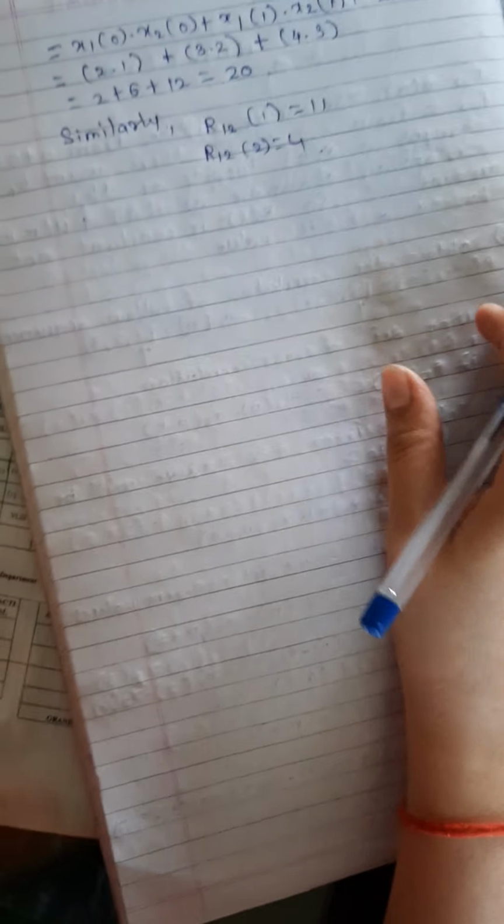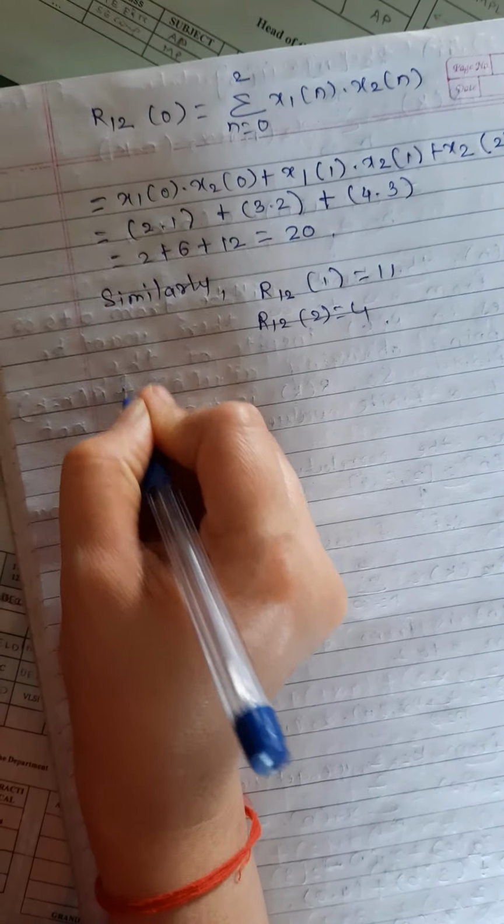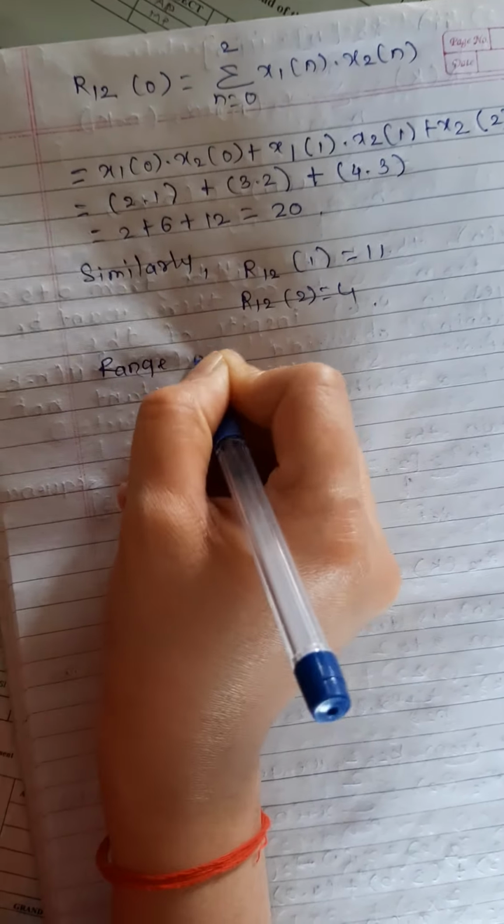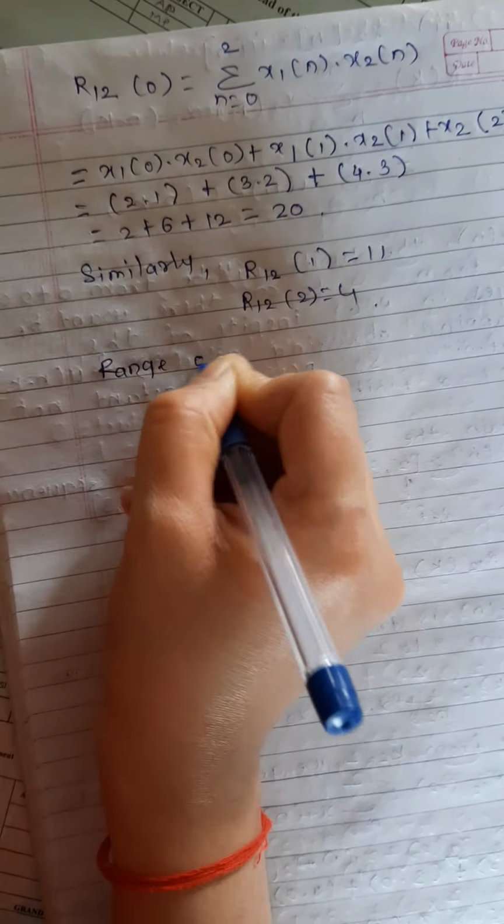Now the range of k will be till 2. For k equal to 3, again we get 0 value. So we write all these values here. It is 6, 13, 20, 11 and 4, and outside this range it is 0.